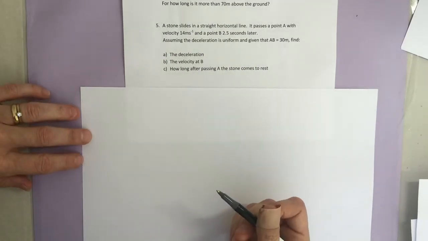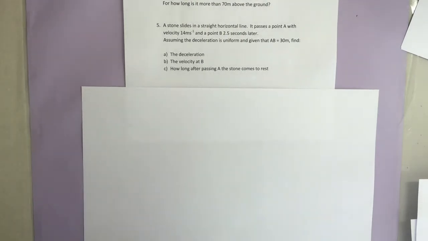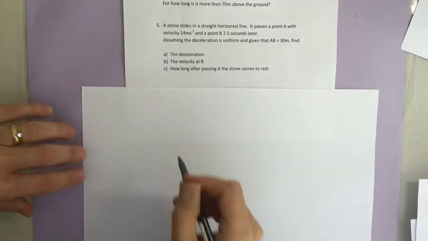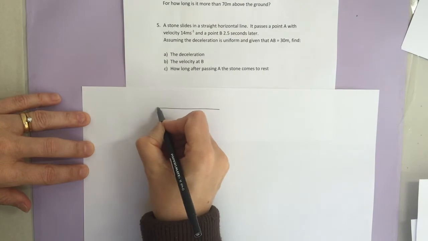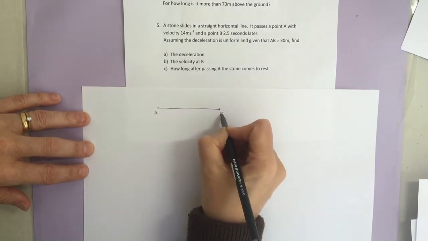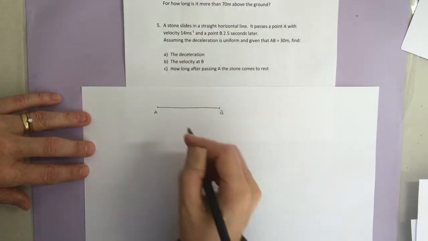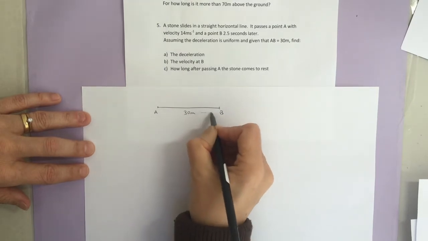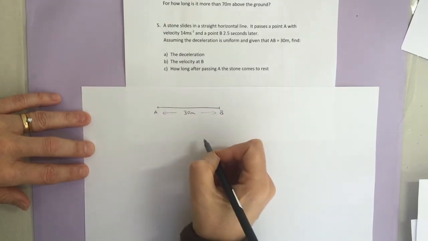So let's draw a quick diagram here to see what's going on. This time it's horizontal, so I'm not going to have gravity involved here. Points A and B tells me that's 30 meters across there. So there's my 30 meters. What else does it tell me?